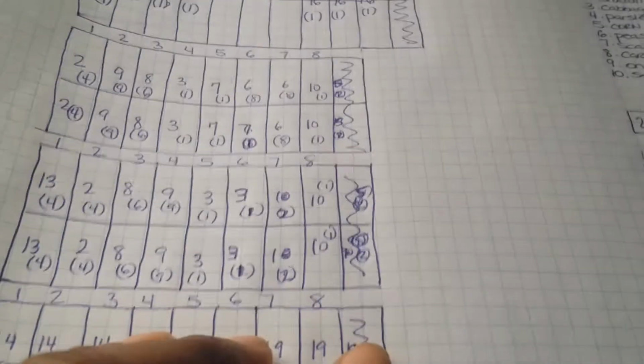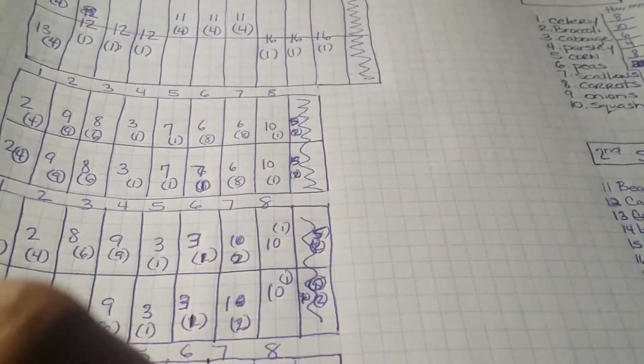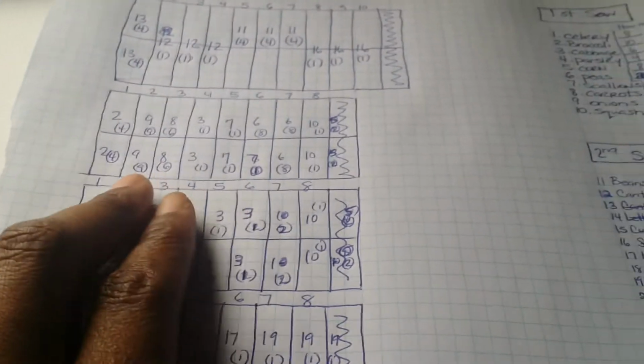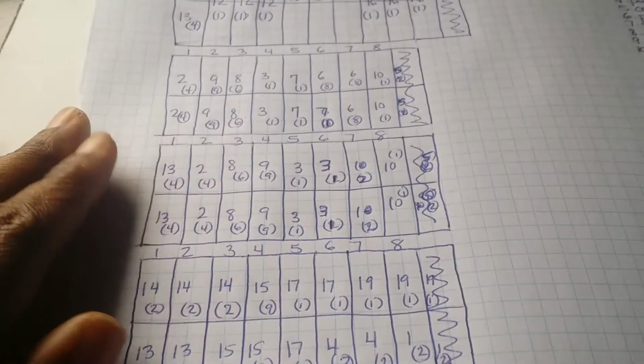So my garden is 2 rows by 8. It's 2 rows by 9, but I'm leaving this space out because I'm going to plant flowers in that part. So I'm not going to use this section of my garden. So we're basically working with 2 by 8. Now, you're asking, okay, what are all those numbers?